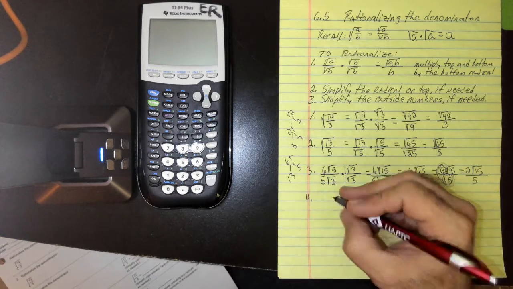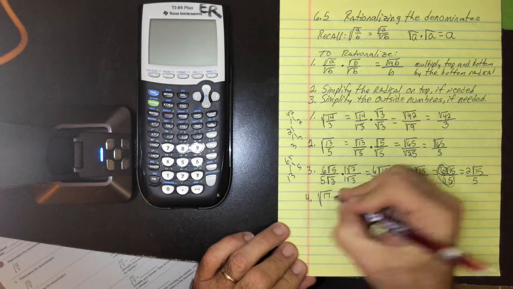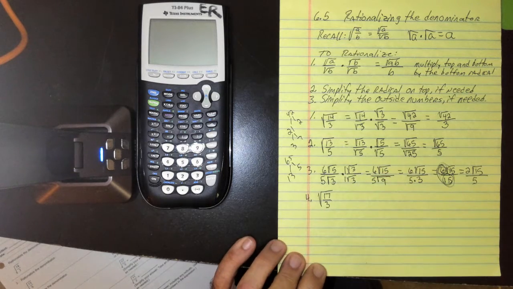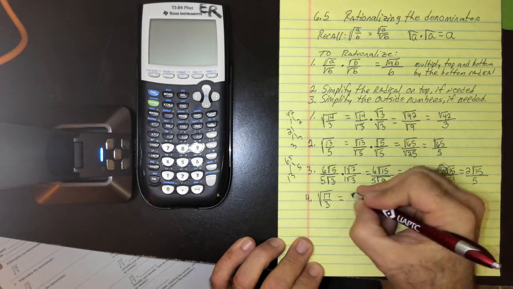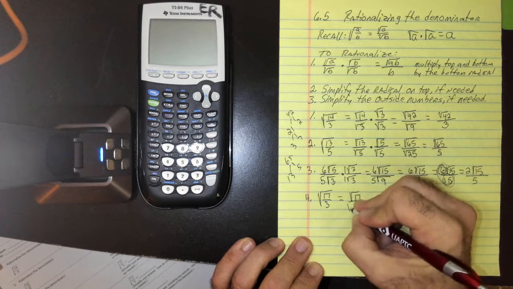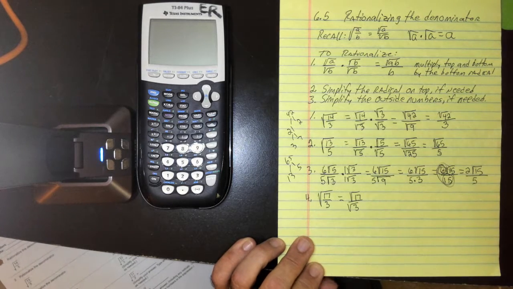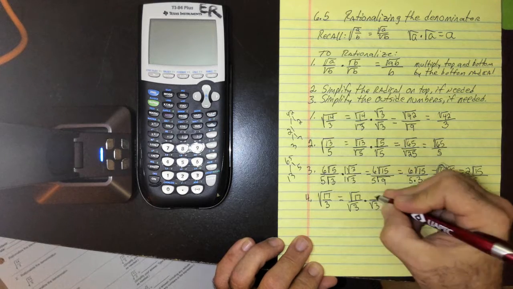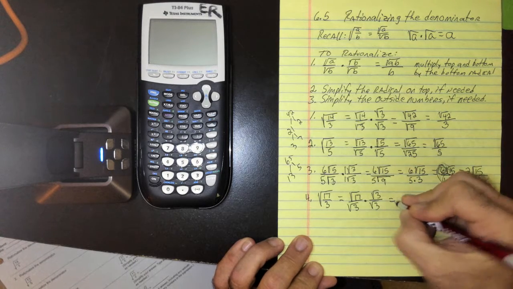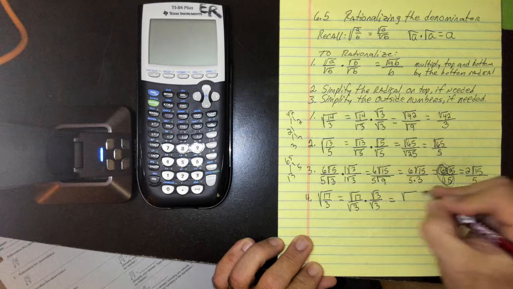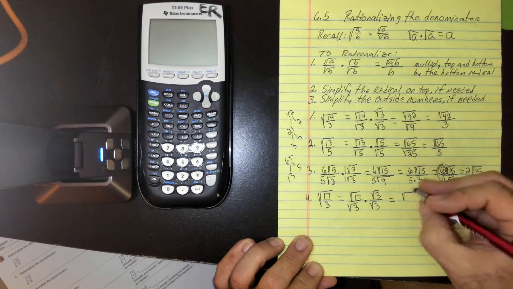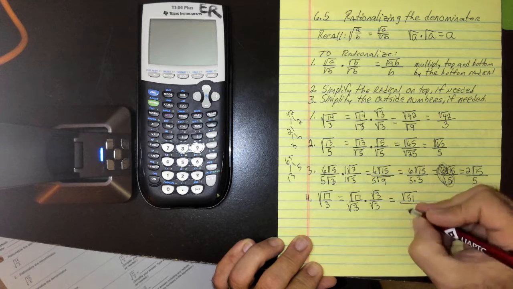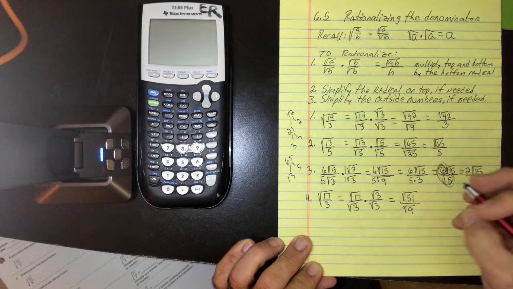Alright, number 4 is a square root of 17 over 3. Alright, so once again, I'm going to make that a square root of 17 on top over square root of 3. We're going to multiply the top and the bottom by that square root of 3. Alright, let's see what we get. On top, that's going to be 17 times 3 is 51. On the bottom, 3 times 3 is a square root of 9.